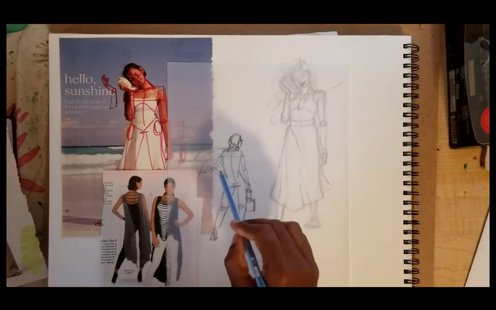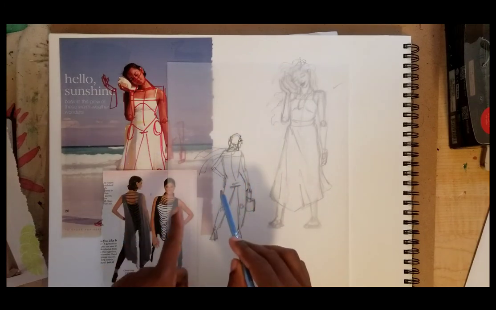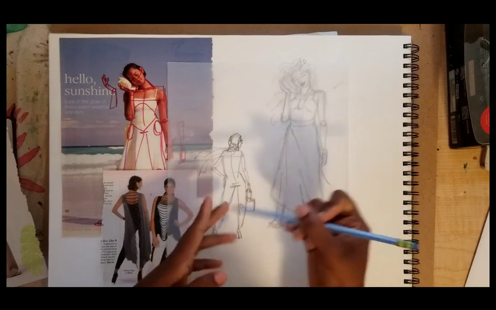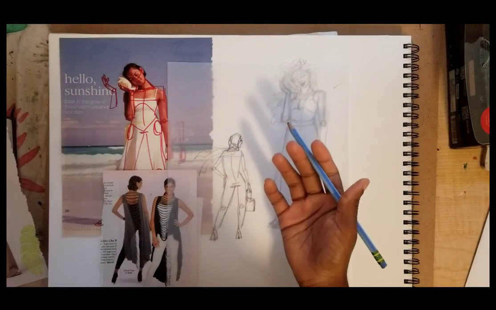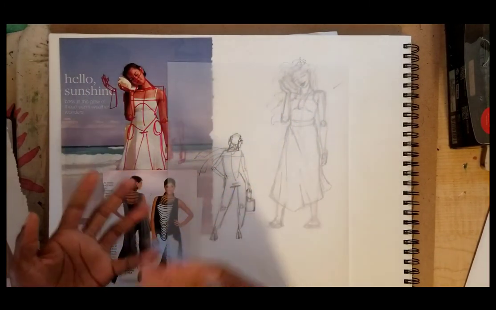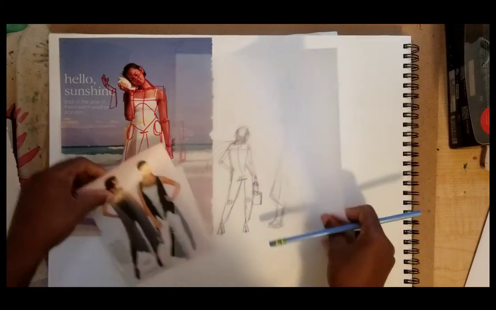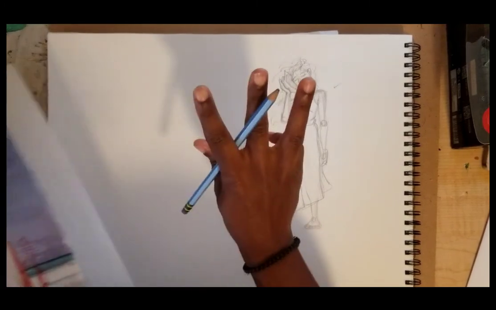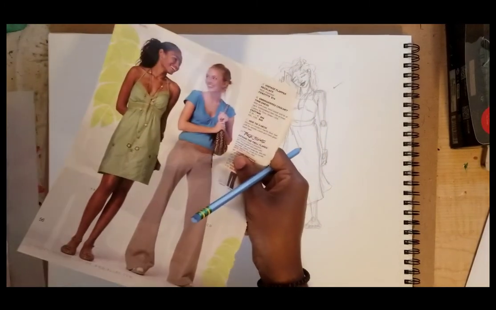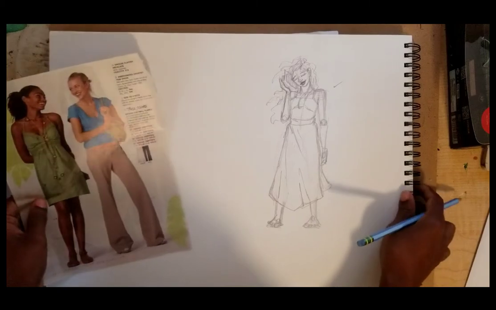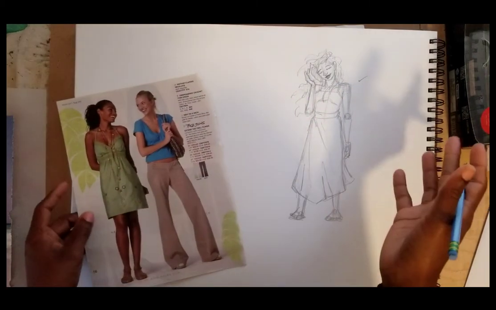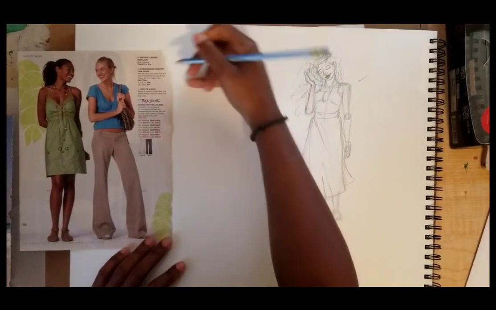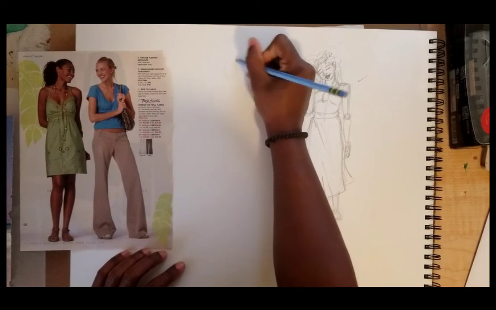Method number 3. Method number 1, we've got our marker method. Method number 2, we've got the tracing paper method. So for method number 3, we're going to do a true freeform. We're going to get rid of all this stuff. I'm going to grab my last reference. And I'm just going to look at the character and figure out where the shapes are and draw it as I see it.